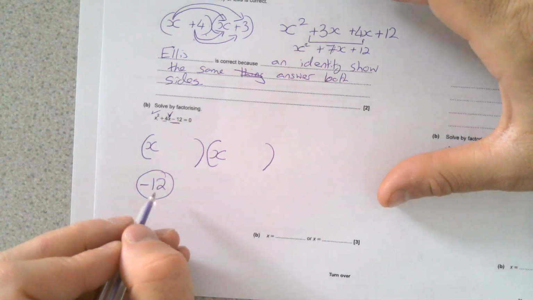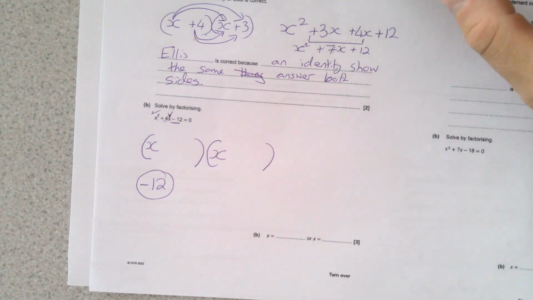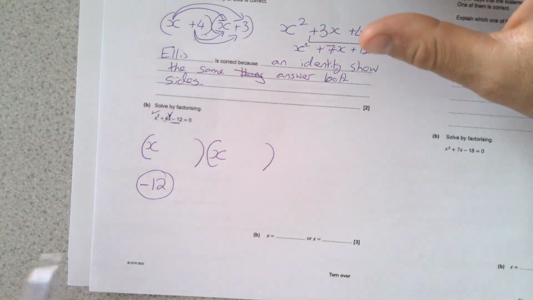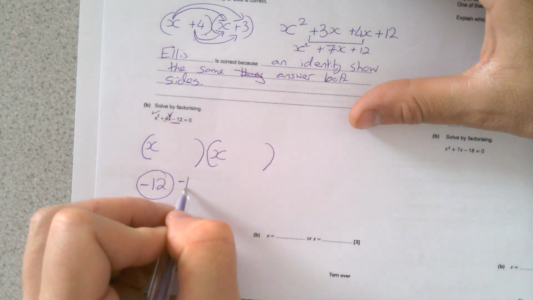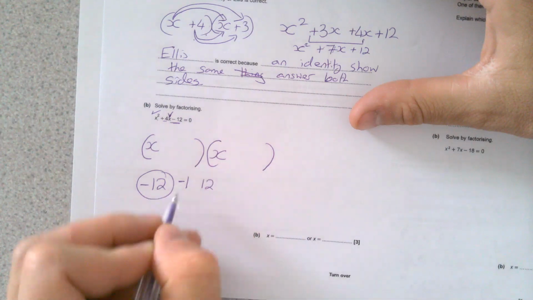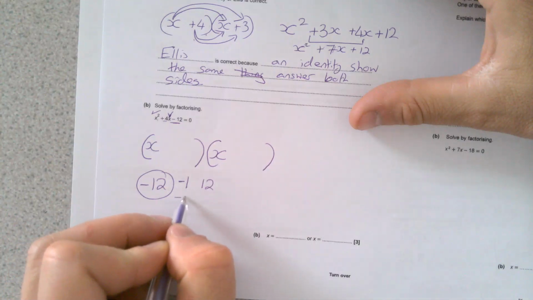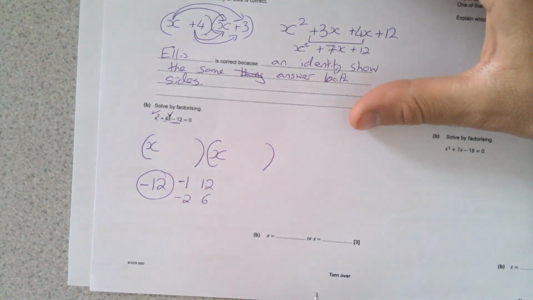I need to get minus 12 using two numbers that multiply together, so factors, but they need to be giving me minus 12. So I'm going to have minus 1 with positive 12, a negative and a positive makes a negative. Negative 2 and 6 gives me minus 12.